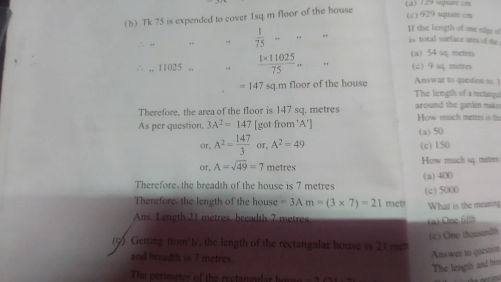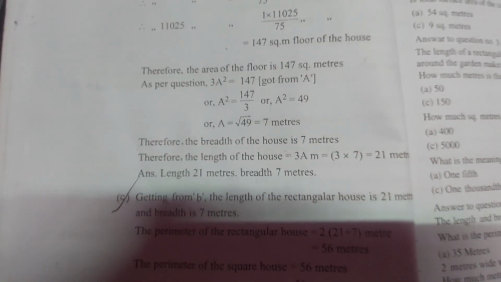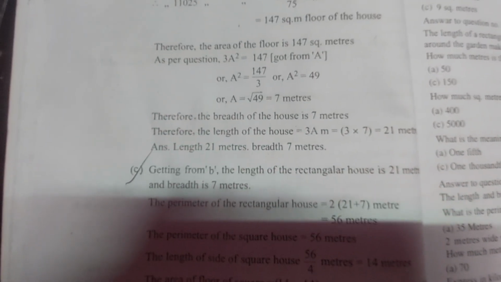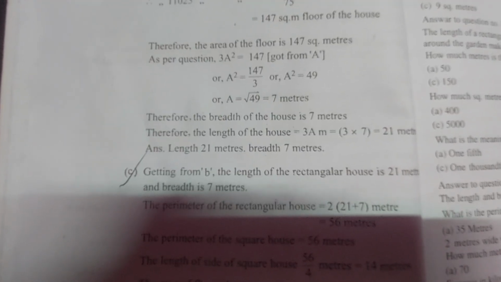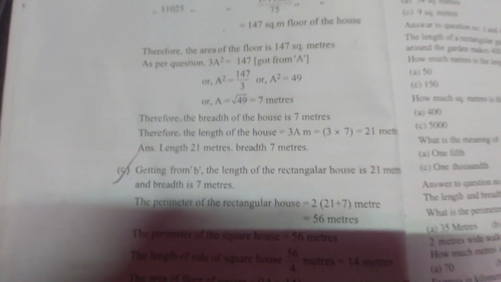As per the question, you just take the square root, and by doing the square root you get the result of a equal to 7 meters. Therefore, the breadth of the house is 7 meters. Therefore, the length of the house is 3a meters, which is 3 multiplied by 7, equal to 21 meters, as it's included in the question. As the answer, the length is 21 meters and the breadth is 7 meters.